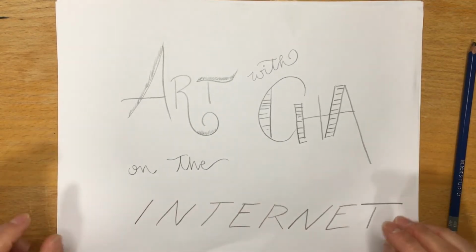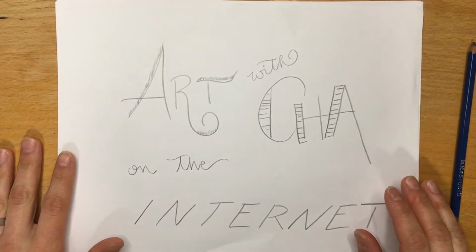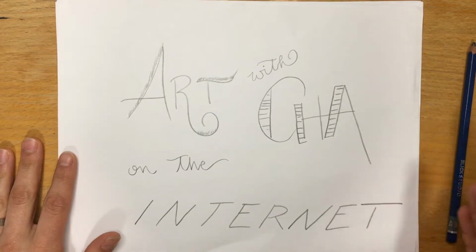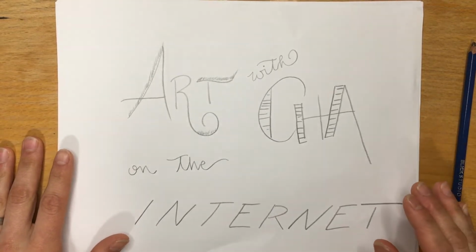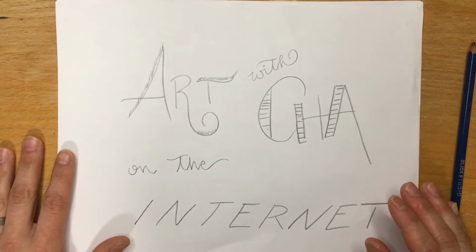Thank you all for making the wonderful textures that you captured and sent in. Today we are going to do another exercise to explore the use of texture in art.